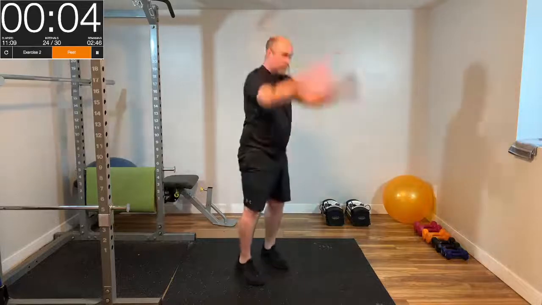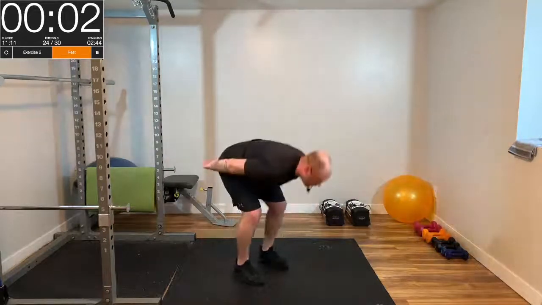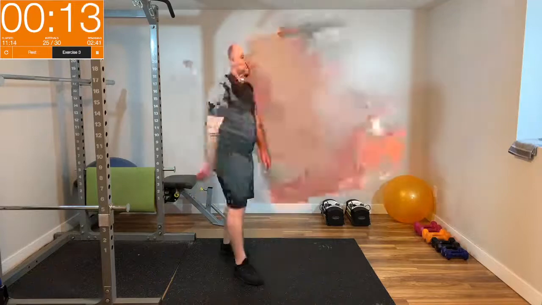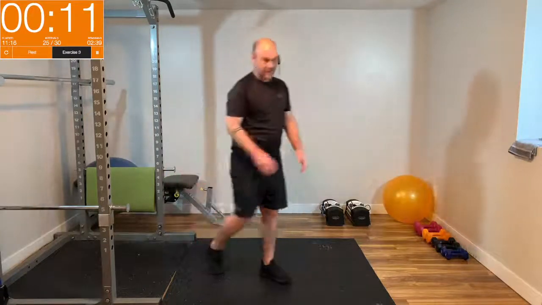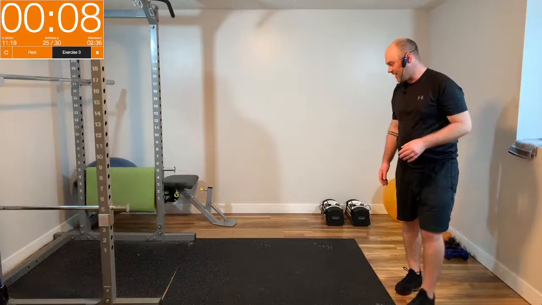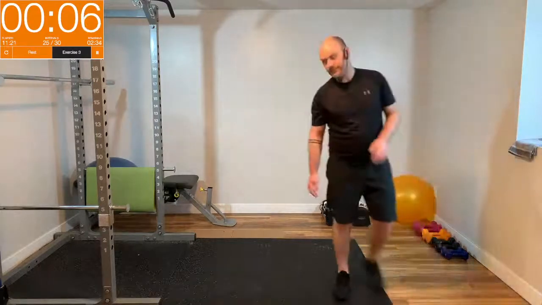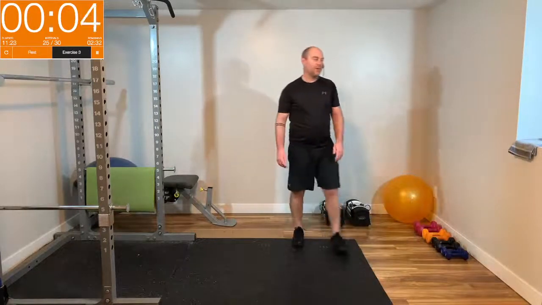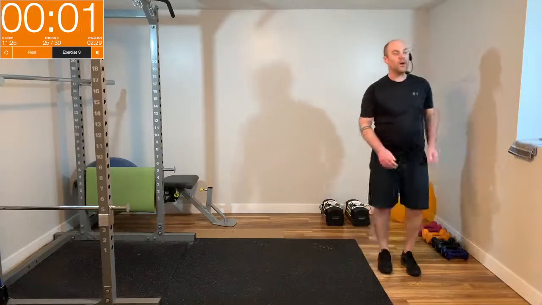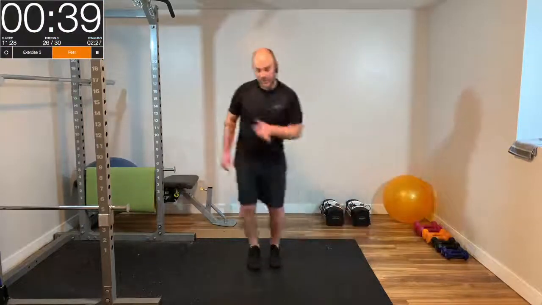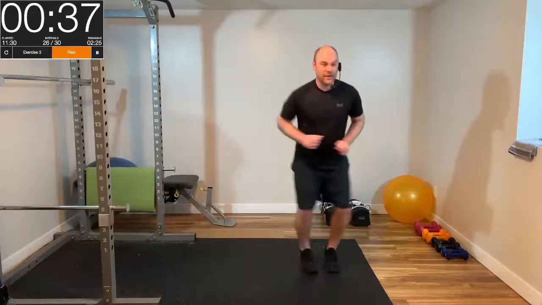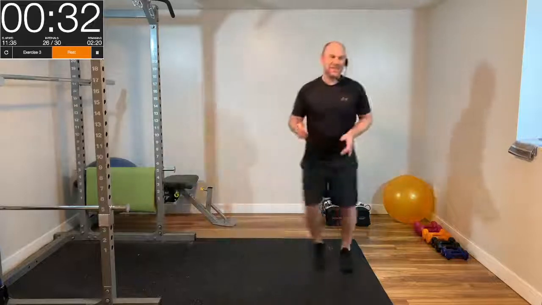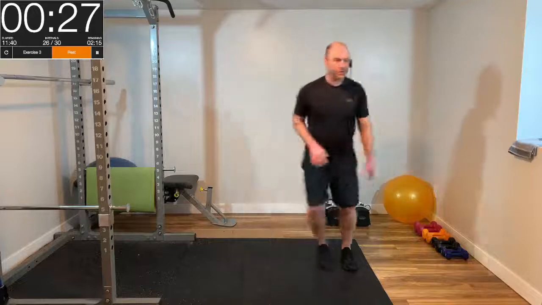Five, 4, 3, 2, 1. Rest. Well done. To that Heisman shuffle. And 5, 4, 3, 2, 1. Again, picking those feet up, whether you're doing the side step or if you're doing more of that high knee oriented movement. Picking those feet up as if you're stepping over hurdles or in and out of tires.